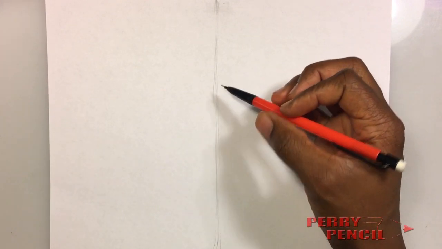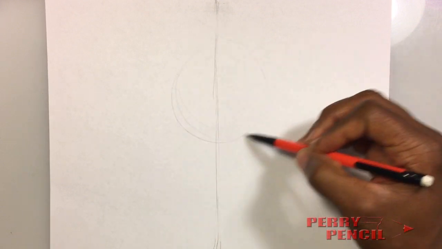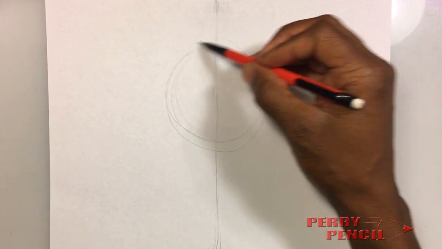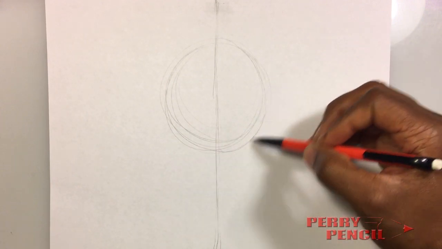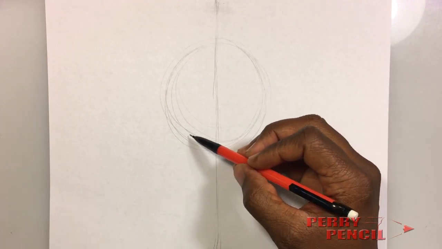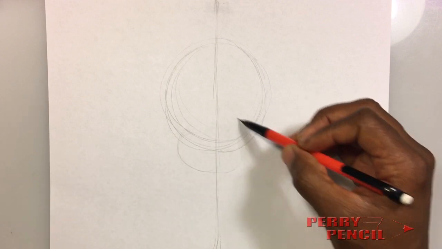Now let's first start off with a nice sized circle. Once you have your circle in place, we're going to put a nice size oval right after that.